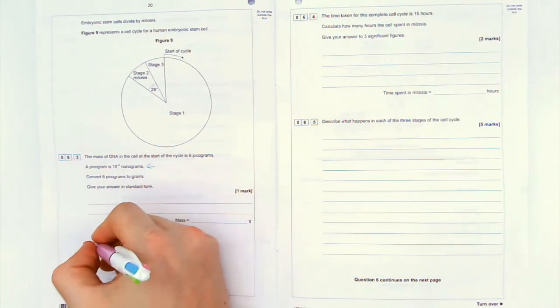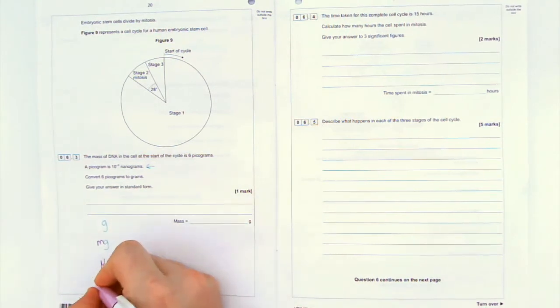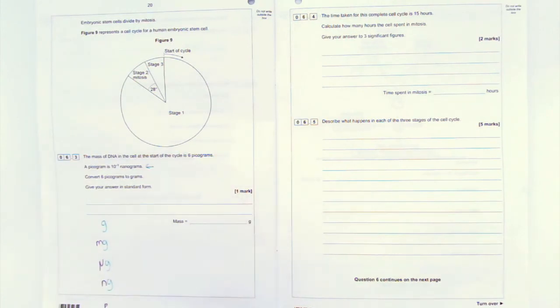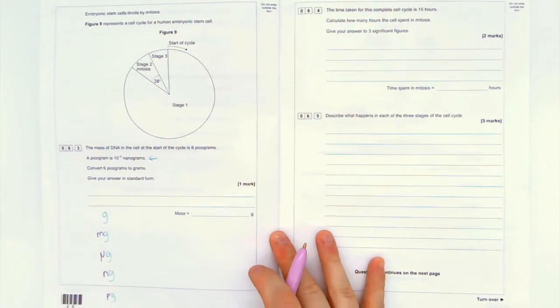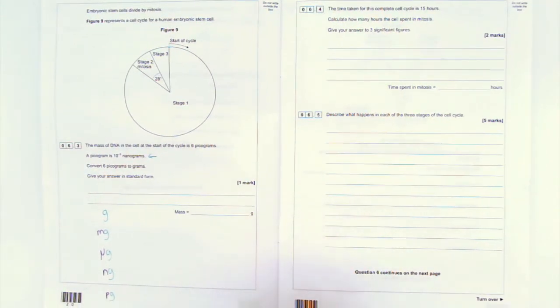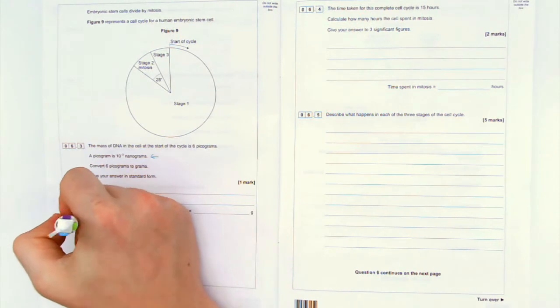The first smaller one is M for milligram. Then I have a microgram. Then I have a nanogram. And then finally, all the way down here, I have the picogram, which makes sense, right? Because I'm looking at the mass of DNA in one cell, so it's going to be tiny. Okay. Now, what actually changes each time? Well, each suffix is 1,000 times smaller.